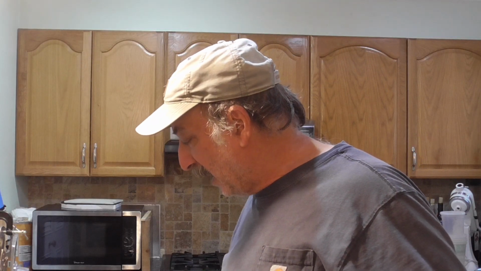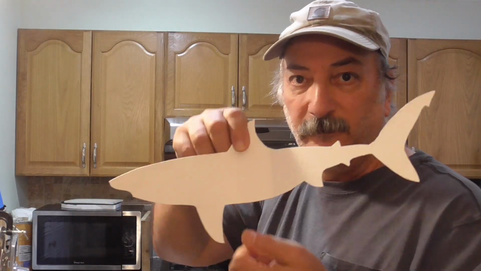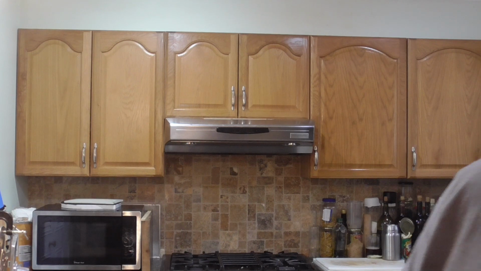So what I did was I created a copy of this drawing and I put it on this paper so it's a little firmer. And then I transferred this shape to a wooden shape so that I could lay it over this.